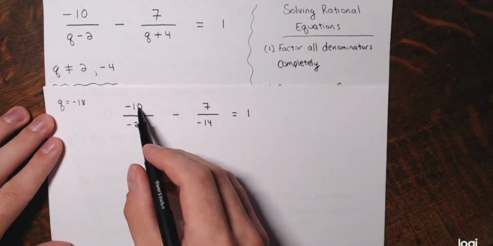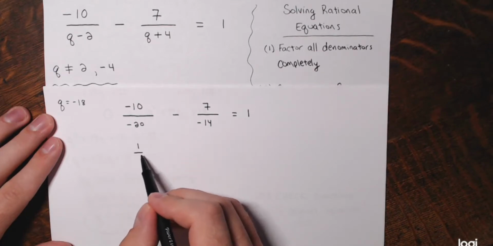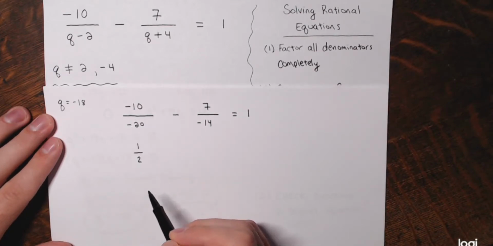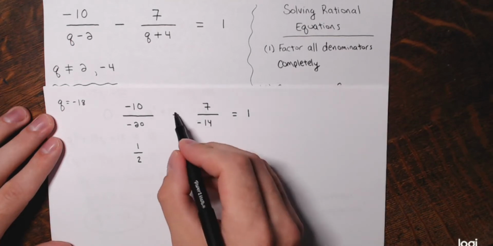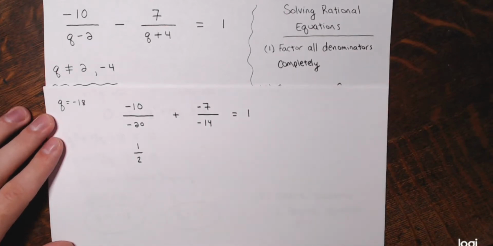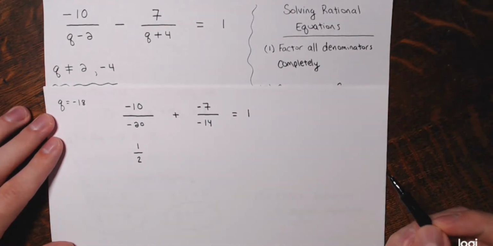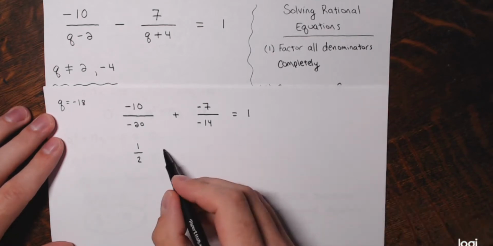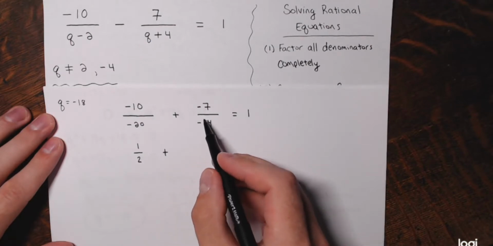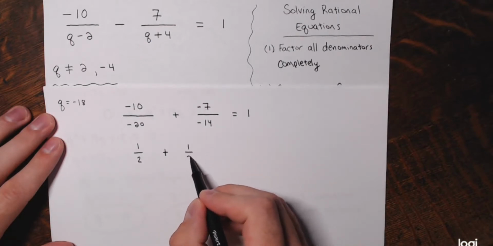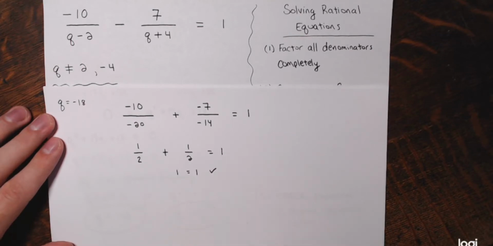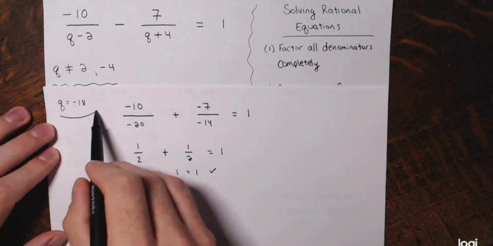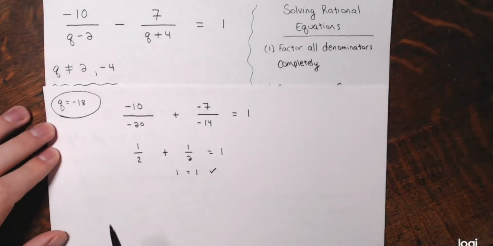Well, let's see. Negative 10 divided by negative 20 would reduce to positive 1/2, because it's negative divided by negative. And then remember, that minus is a plus. This is like plus negative 7 over negative 14, if you want to change it to that. Any subtraction can be changed to an addition problem, adding the opposite. Negative 7 divided by negative 14 would reduce to positive 1/2. And 1/2 plus 1/2 is indeed 1. You get 1 equals 1. Check. This is a valid solution to this equation.